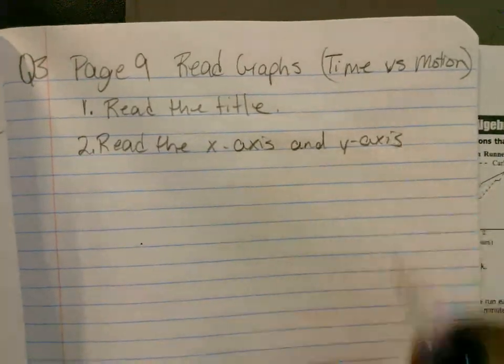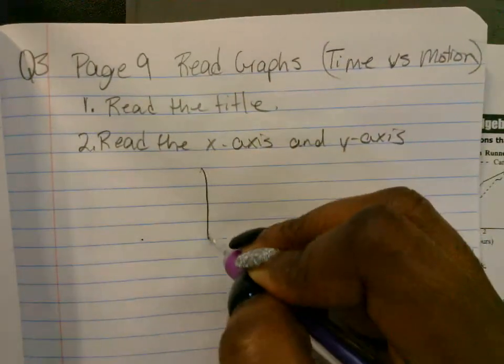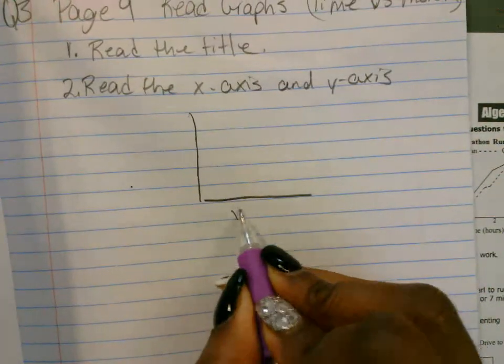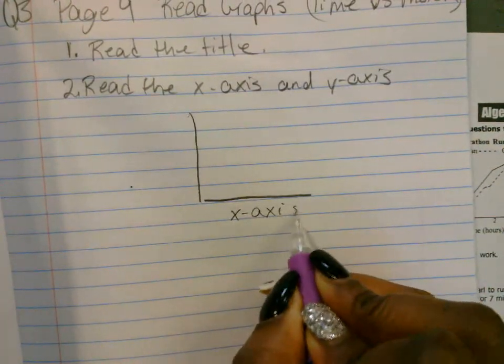You need to read the X axis and the Y axis. This is the X axis. This is your Y axis.